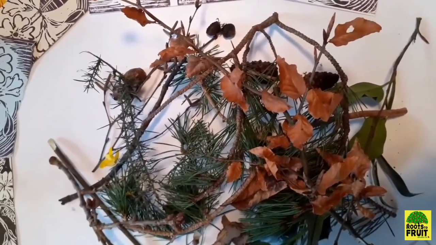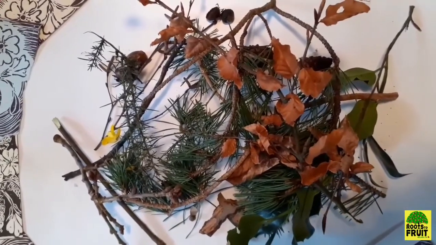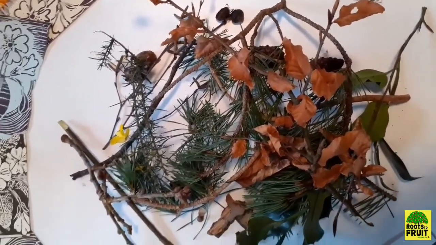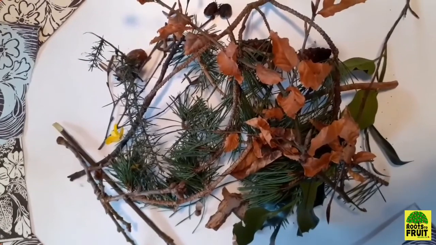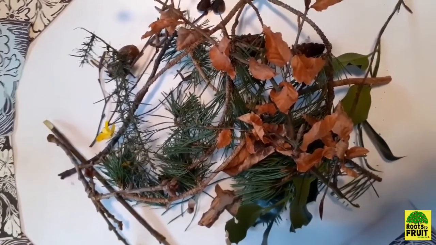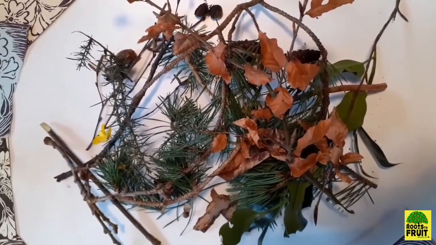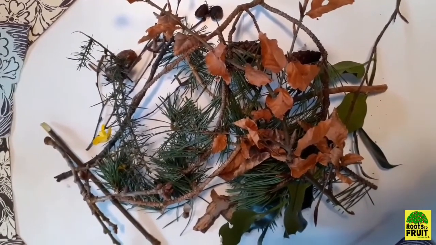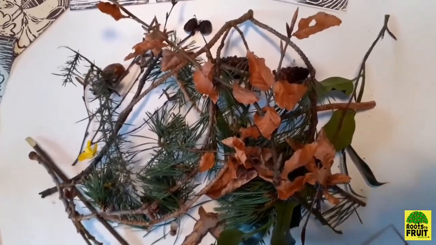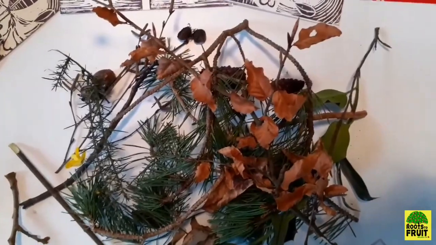Now, this is material that had fallen on the ground. I hadn't broken it off branches or trees that were in the park. Some of it had already broken off, or it was from my own garden. Always ask for permission if you're going to take something from somebody else's plants. And if you go into a public area, do not obviously just rip branches off plants that are already growing there.